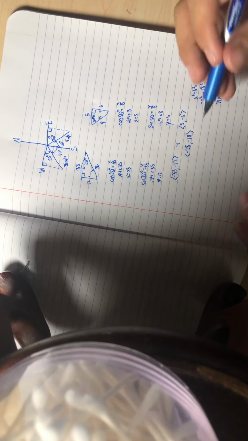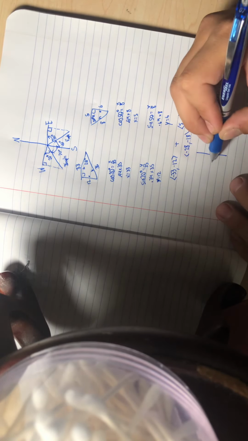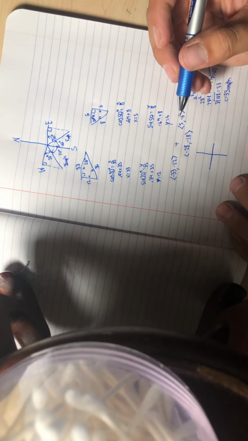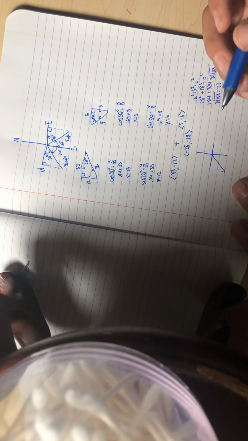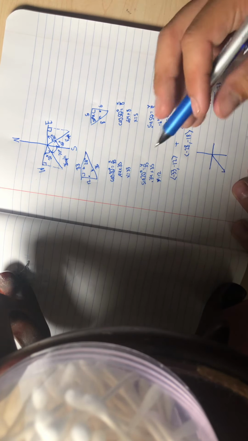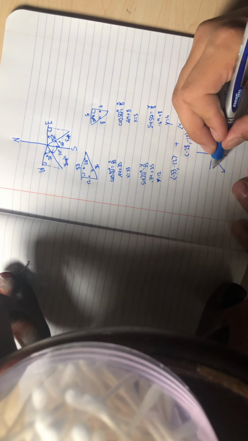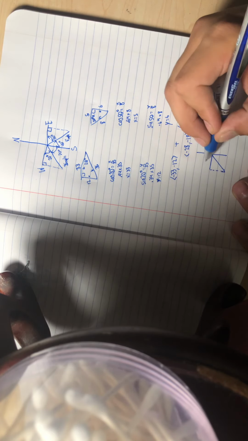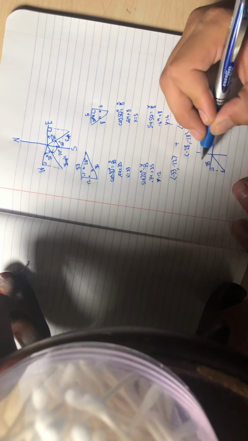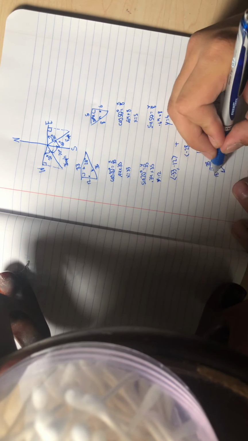Okay. And so what we do now is we go ahead and make a new graph, since we got a new vector. And so we know our speed is 33 miles per hour. It's going this way. And 28 is going to be our x. So we got our triangle right here, 28 right here, 18 right here.